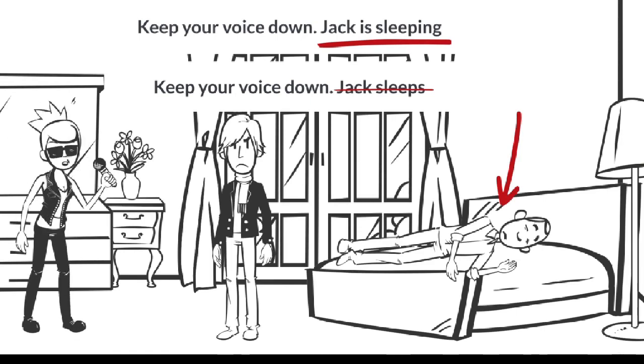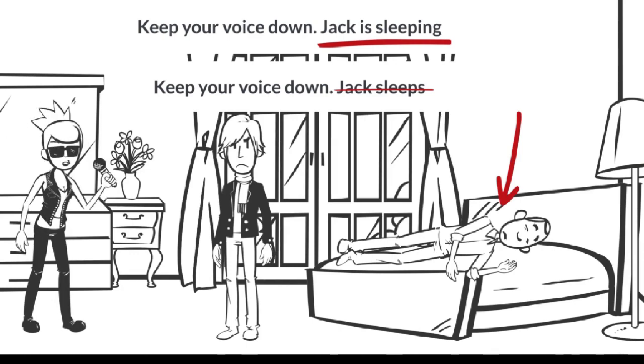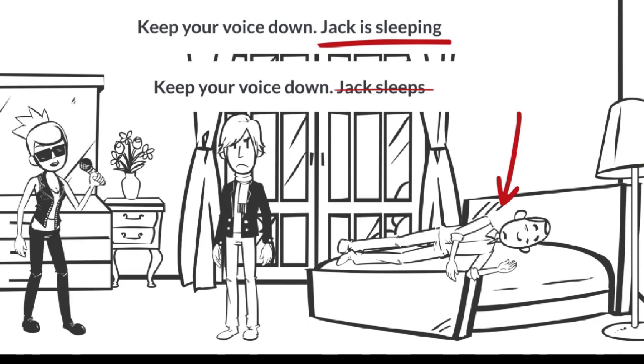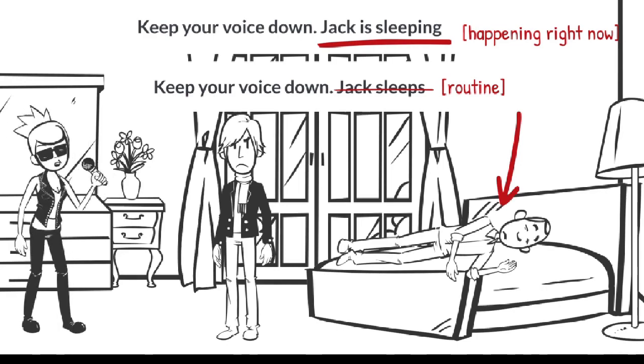And simple present doesn't describe actions going on at this very moment. It describes routines. In this context, we imply that the action is ongoing, happening right now. That's why we need to use present progressive.